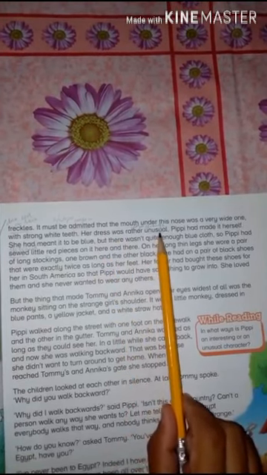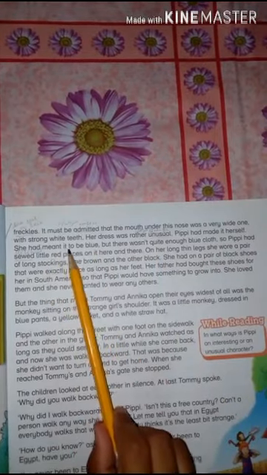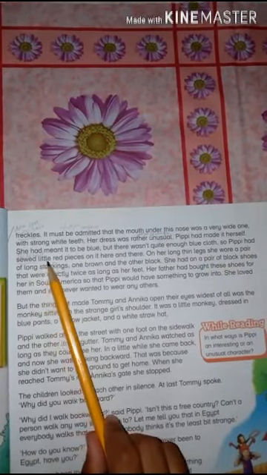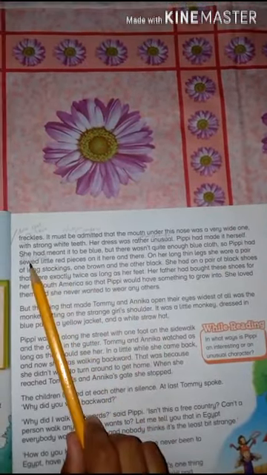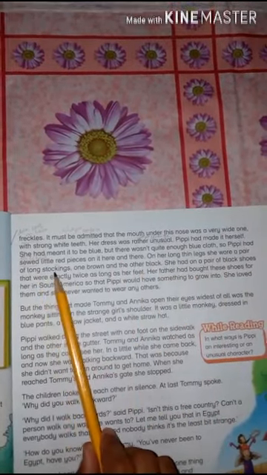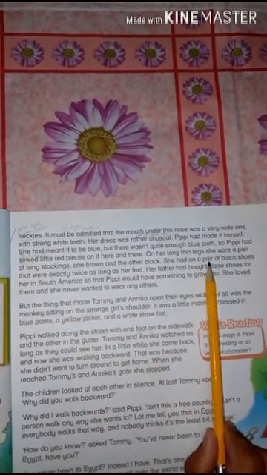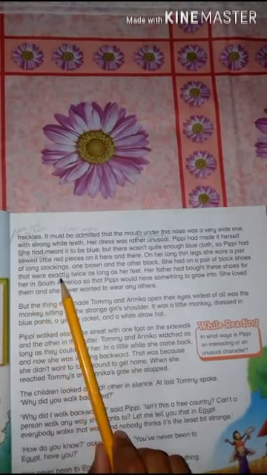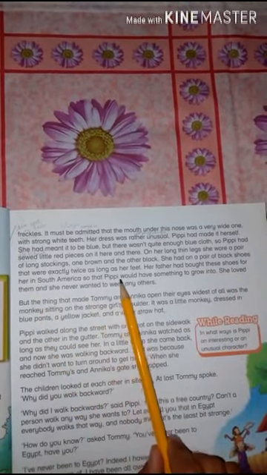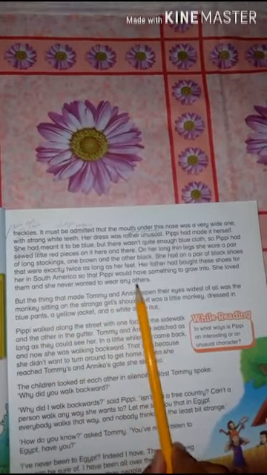Her dress was rather unusual, strange, odd. Pippi had made it herself. She had meant it to be blue, but there wasn't quite enough blue cloth, so Pippi had sewed little red pieces on it here and there. Sewed means stitched. On her long thin legs she wore a pair of long stockings, one brown and the other black. She had on a pair of black shoes that were exactly twice as long as her feet. Her father had bought these shoes for her in South America so that Pippi would have something to grow into. She loved them and she never wanted to wear any others.